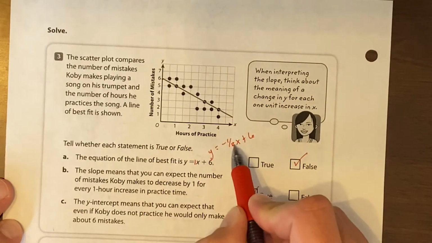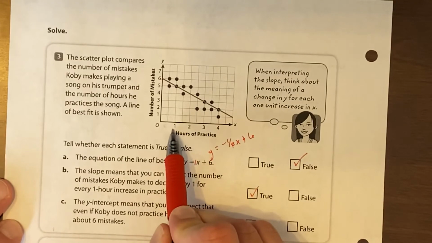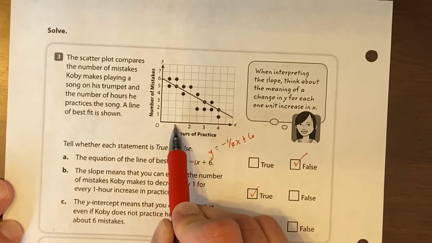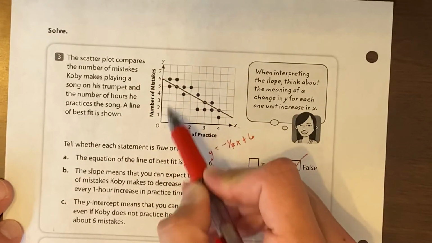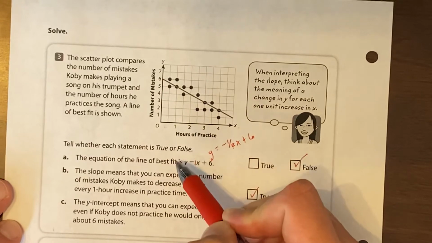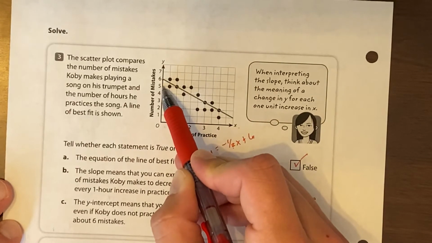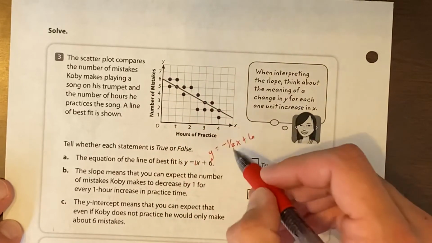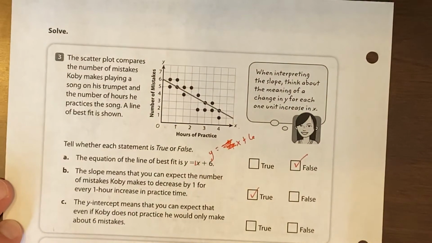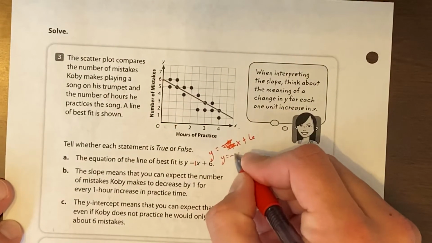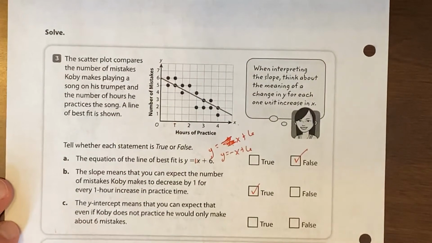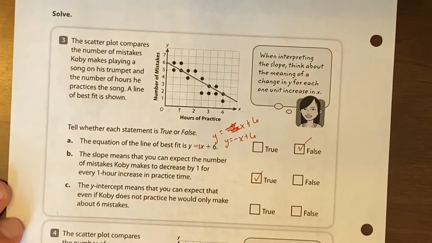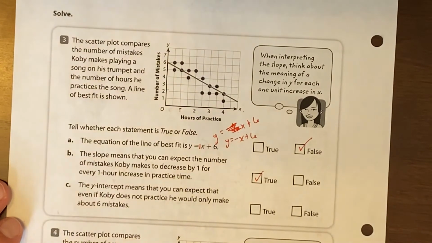And if you notice here, I made a mistake on my slope. Okay, so when we look at how our x and y axis are labeled or numbered, that's really important. So I counted just the lines here. I didn't take into account how the lines were numbered. So we went down 1, but we didn't go right 1, 2, because this is 1, right? This would be like a half. So this would not be negative 1/2 x. It would just be y equals negative x plus 6, which means our slope is negative 1. I apologize for that.